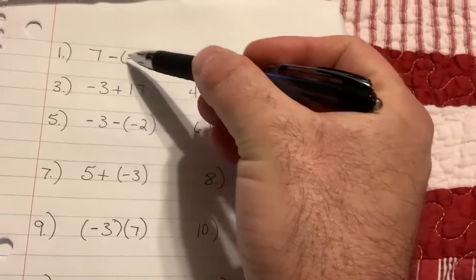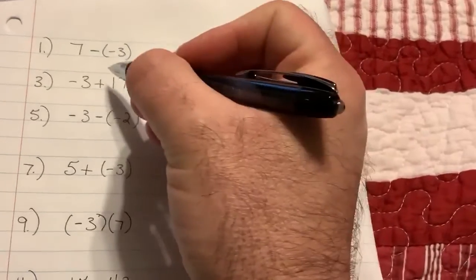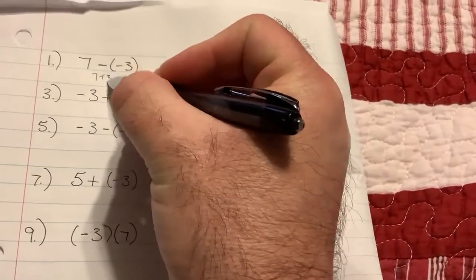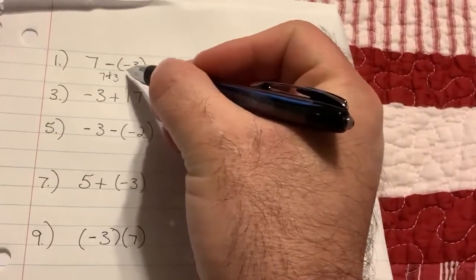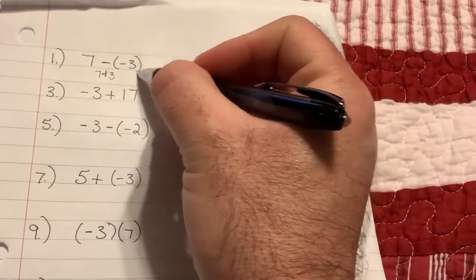This problem here, you've got to do the double sign change. It's going to become 7 plus 3. The negative becomes 7 plus 3, which is 10.